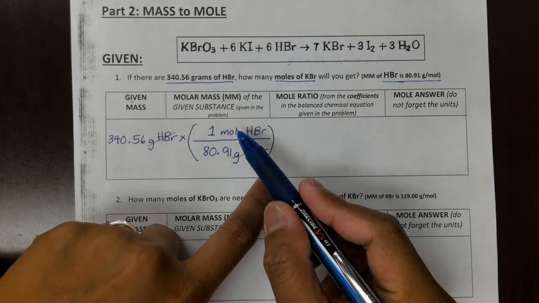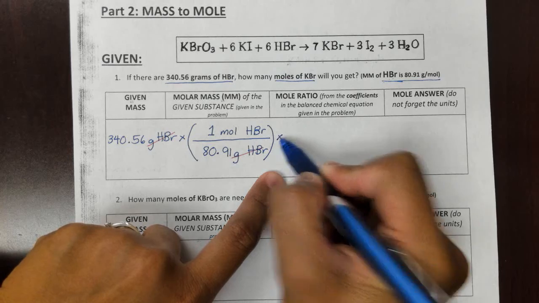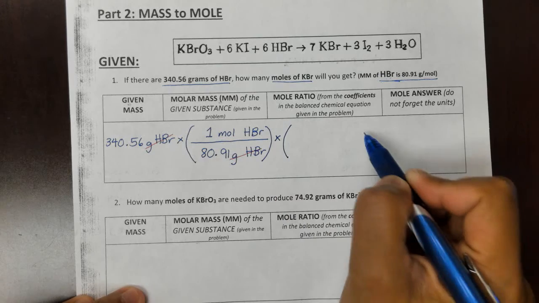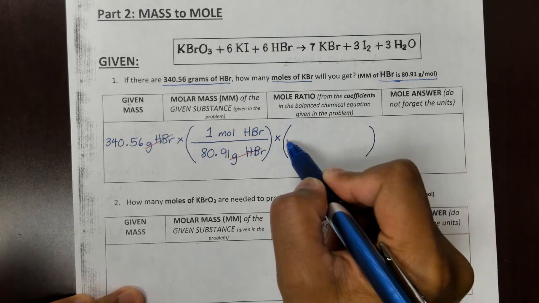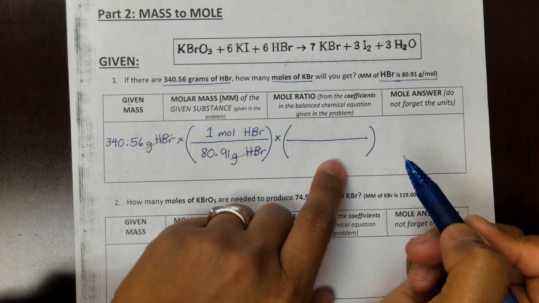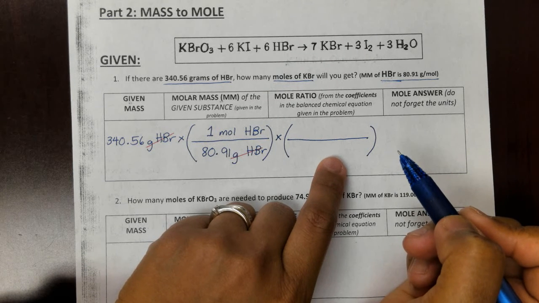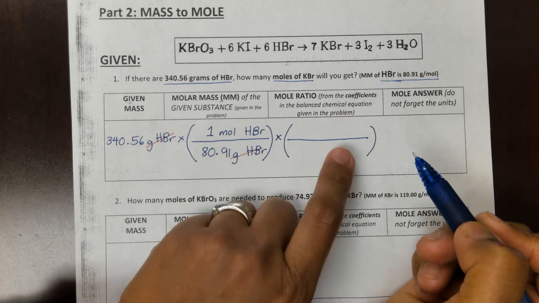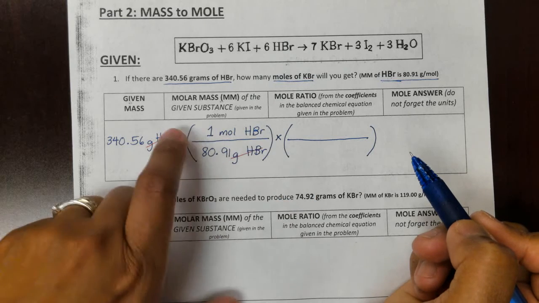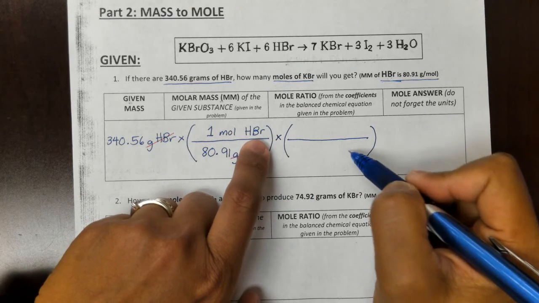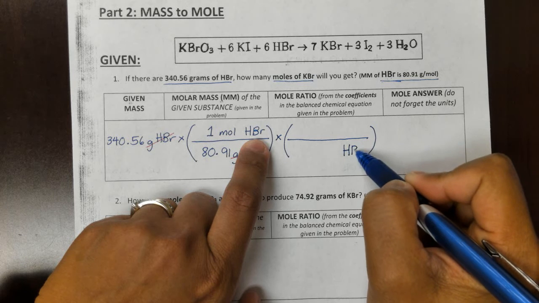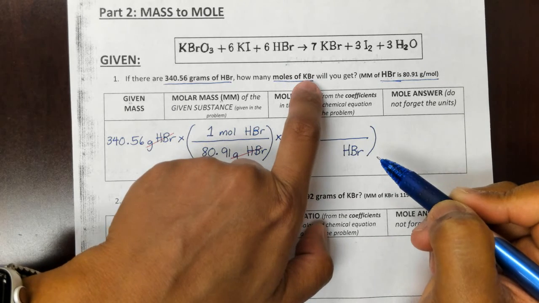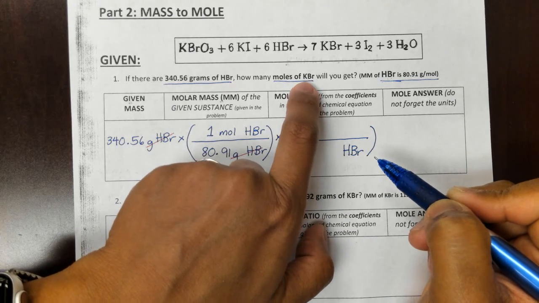After the molar mass part, we are now ready to calculate for the mole ratio. So you put multiplication, and then we're going to put a parenthesis again for the mole ratio. Then we separate it with a line. So same concept with the mole ratio. We have to have a substance at the bottom and at the top. Same idea. The one at the bottom should be the same as the given, which is HBr, right? So the one at the bottom should be similar to the given, which is HBr. And the one at the top is what you are solving. The one you're solving is KBr.